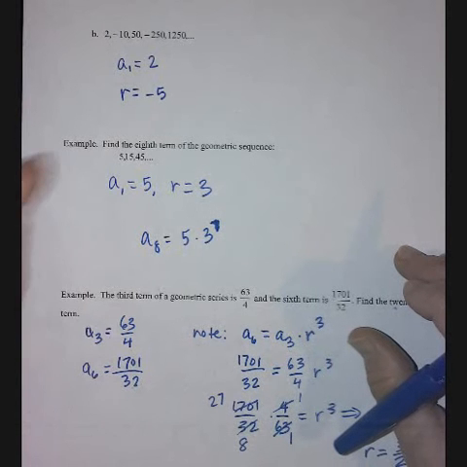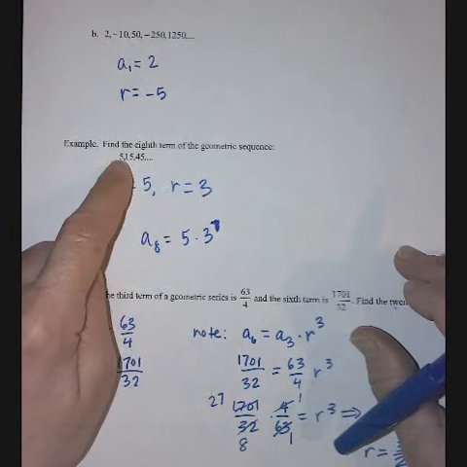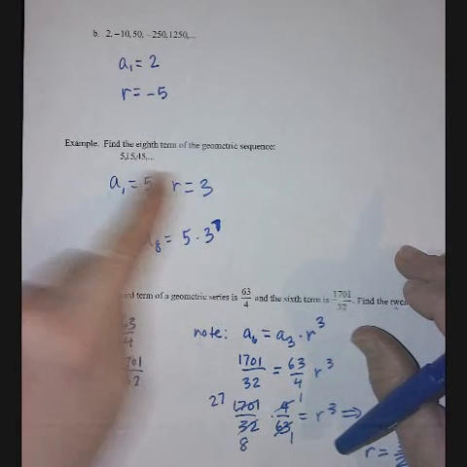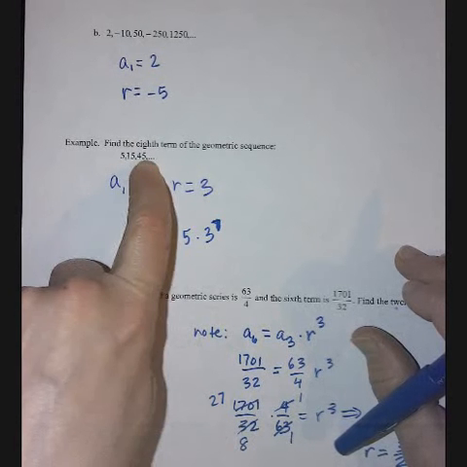In the next problem, we have the first 3 terms. We're told it's geometric, but you can see that it is, even if that information wasn't given. 5 times 3 is 15, 15 times 3 is 45, etc.